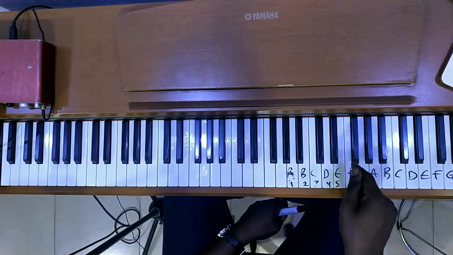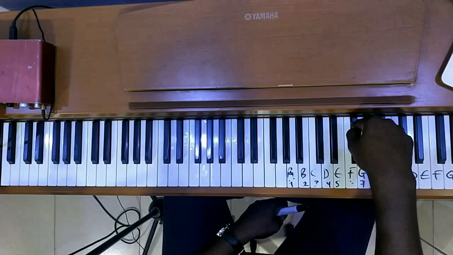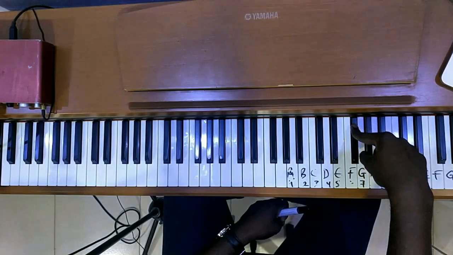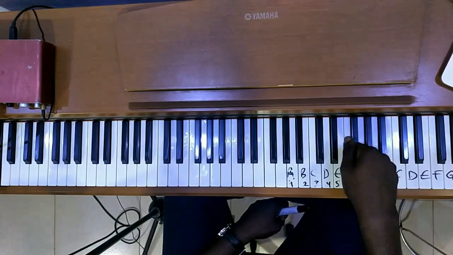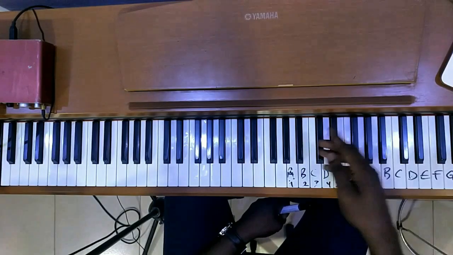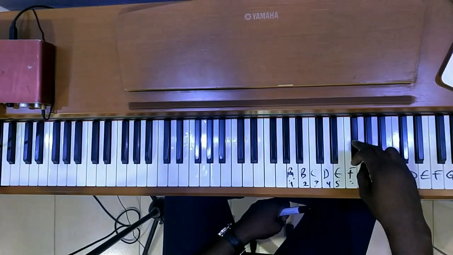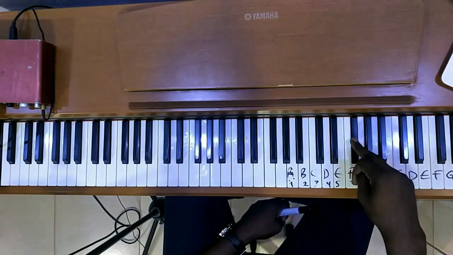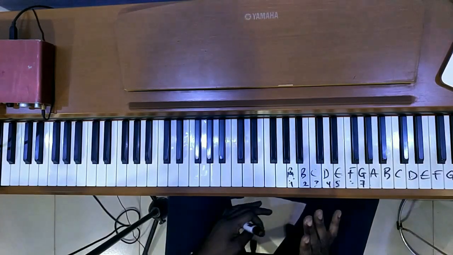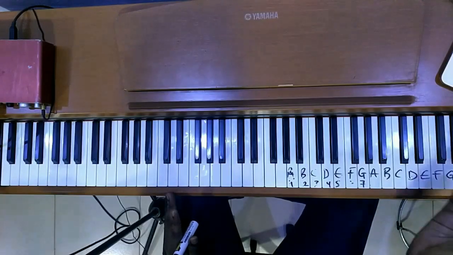From F, what note is this? It's a black note. It's an accidental. So it will take the immediate note and the movement. The movement is upwards. It's towards the right direction. So it becomes F sharp. Okay? All right. So to make it clearer, let's do only sharp movement, then we'll do flat movement.